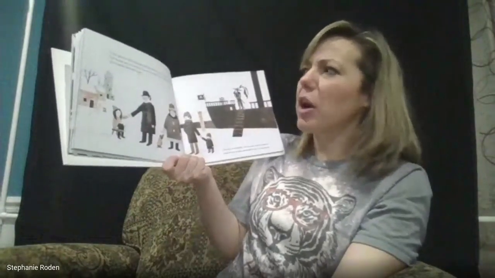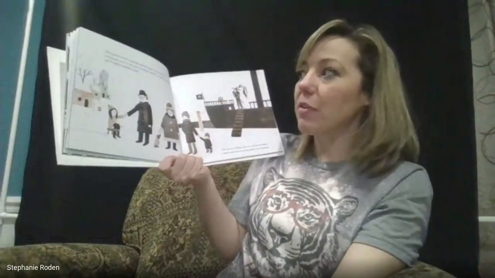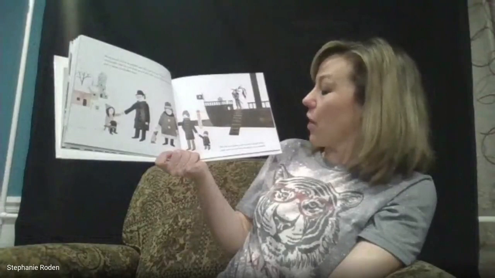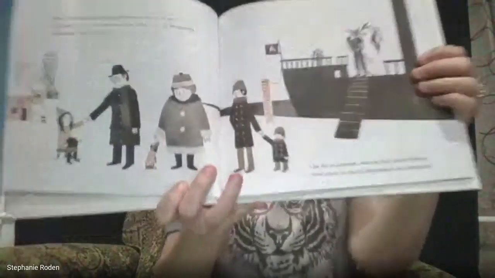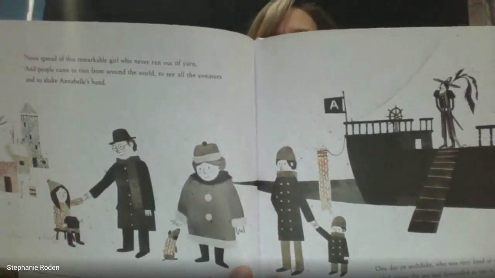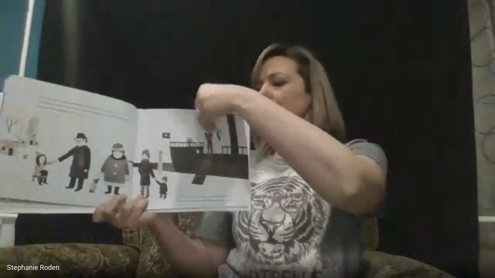News spread of this remarkable girl who never ran out of yarn, and people came to visit from around the world to see all the sweaters and to shake Annabelle's hand. And one day an archduke who was very fond of clothes sailed across the sea and demanded to see Annabelle. "Little girl," said the archduke, "I would like to buy that miraculous box of yarn, and I'm willing to offer you $1 million."